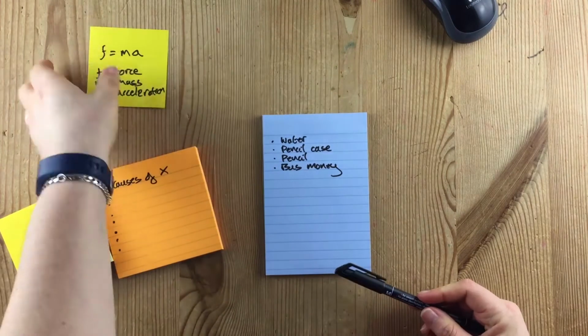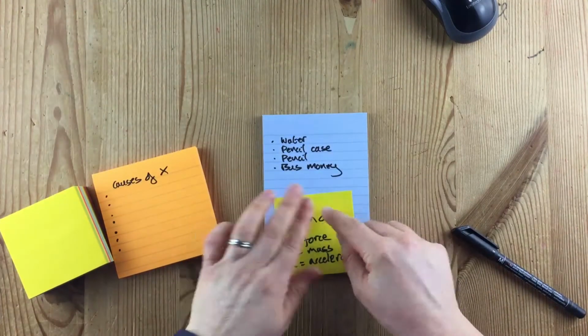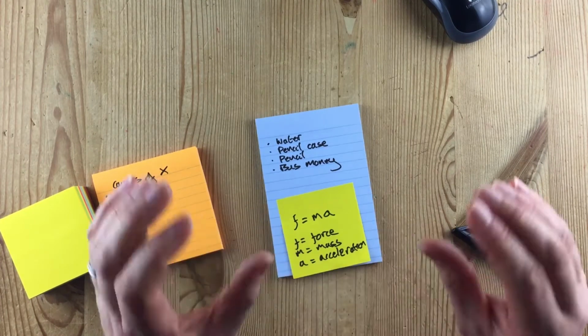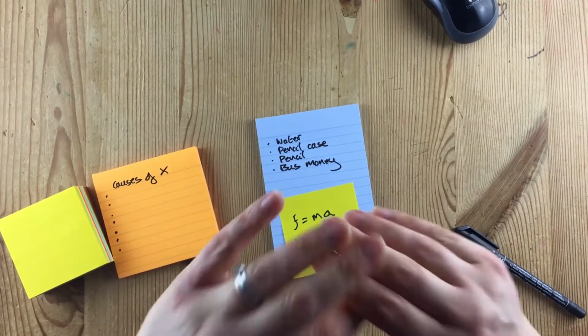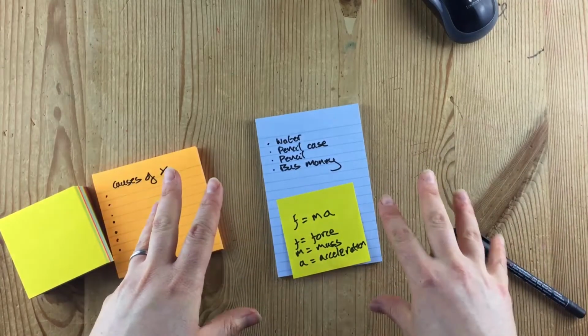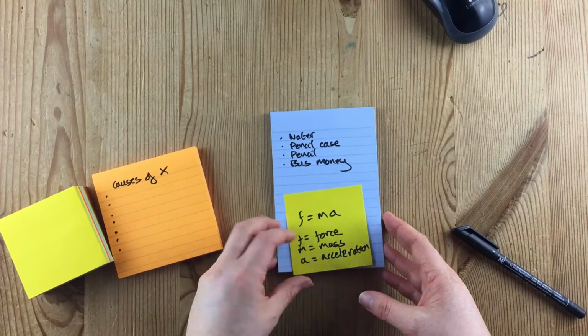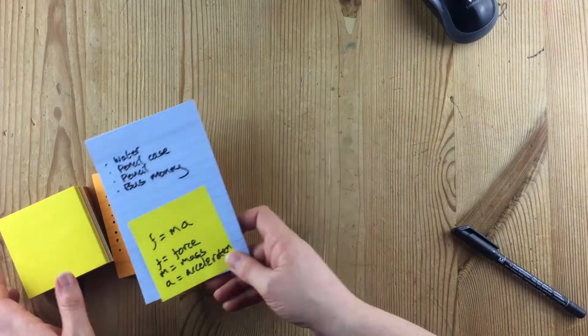So post-it notes like this one scattered around the house are really fantastic for putting in places where you're going to see them lots, like round the mirror or on the back of the loo door, that kind of thing, so that you can look at them when your brain is not otherwise occupied.